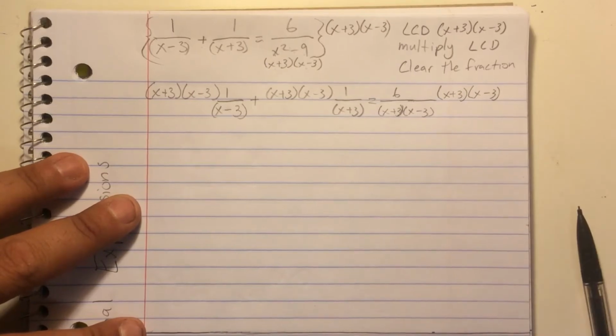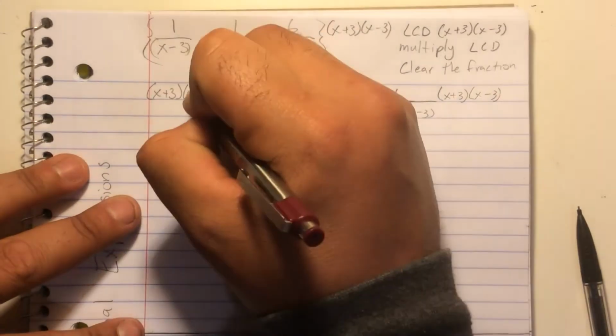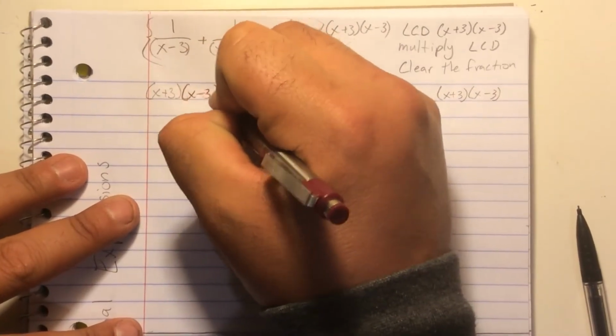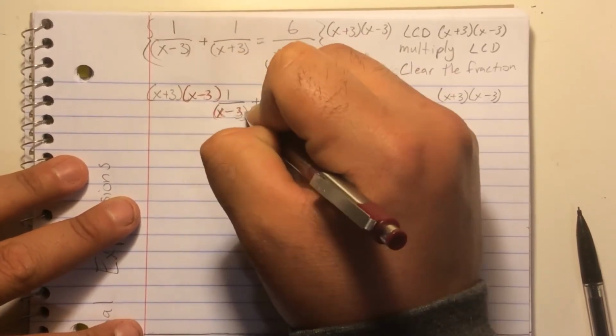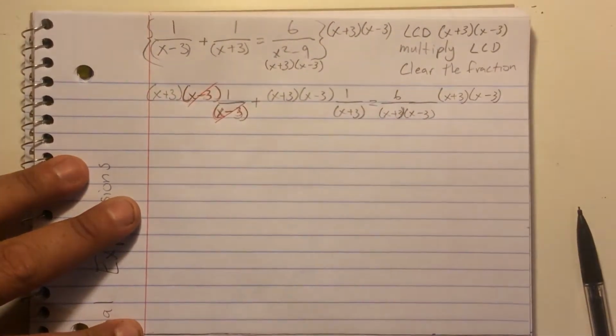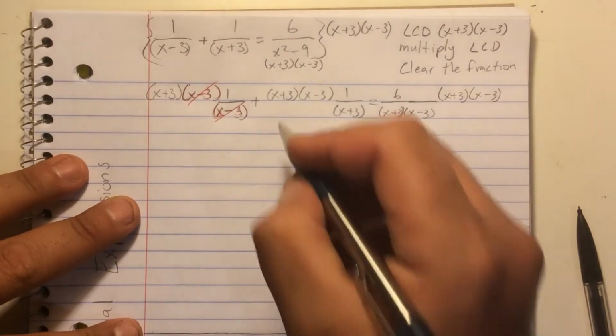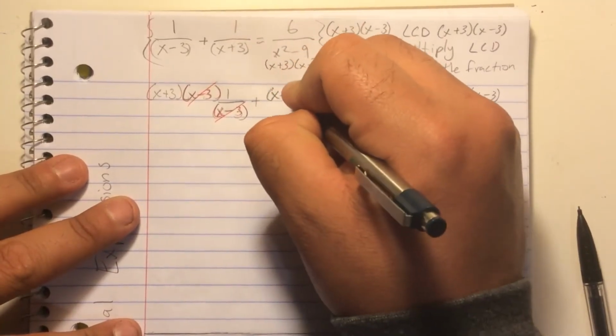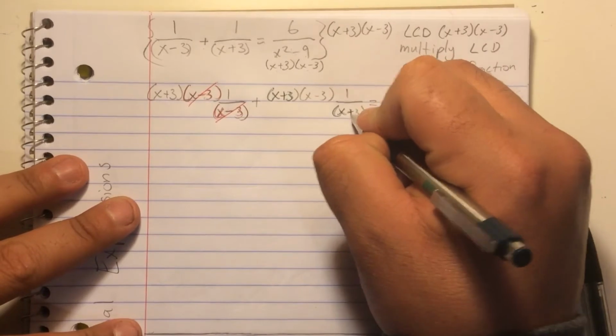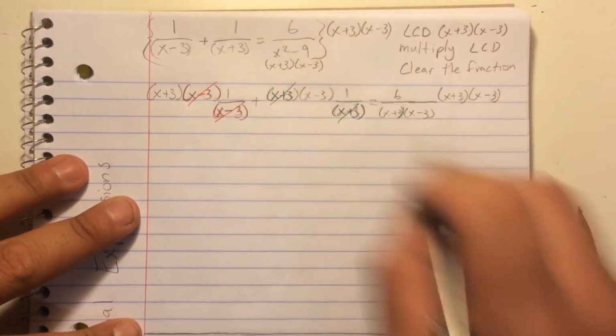Alright, so now we're going to go through and find all our common factors. For the first one we have here, we have our x minus 3 on top here, and then our x minus 3 on bottom here. We can go ahead and reduce those. Grab a new color to find another one. We have another one here, which is our x plus 3, and then our x plus 3 here as well. Go ahead and reduce those.